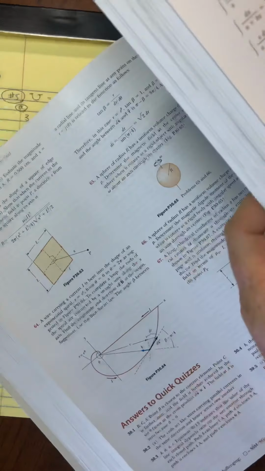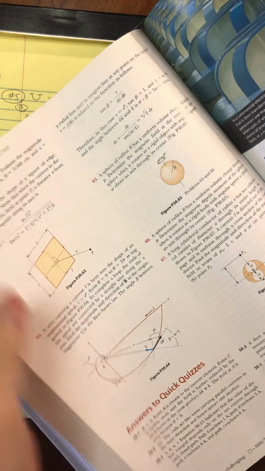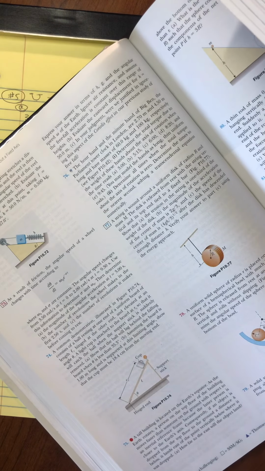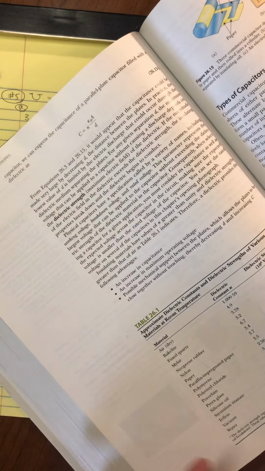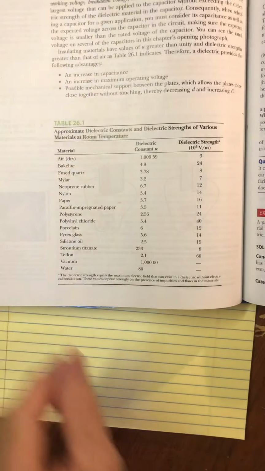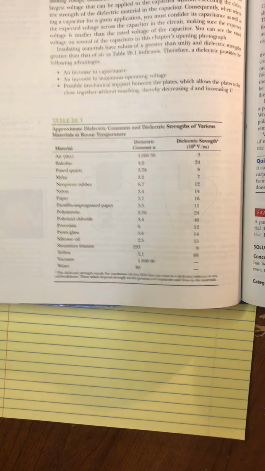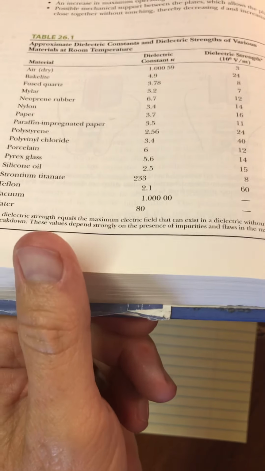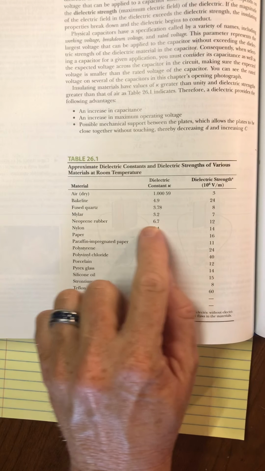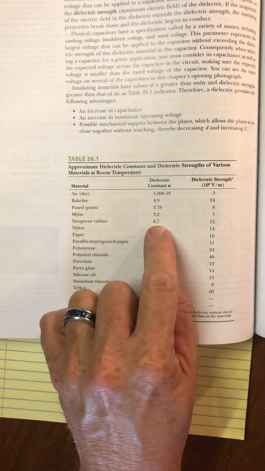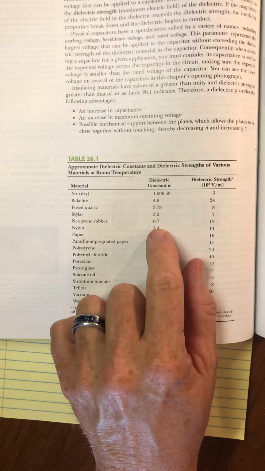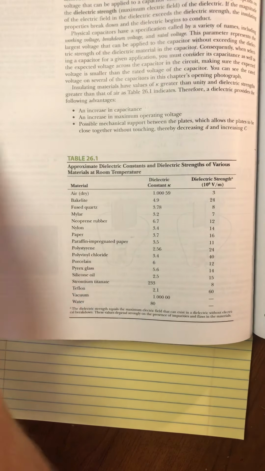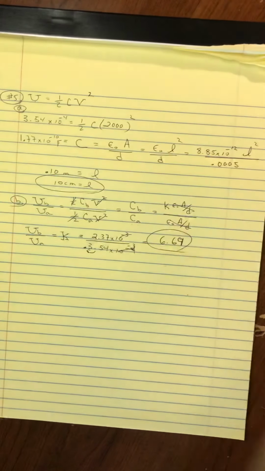And of course, the hint here is to turn back to our chapter 26 and look at this table. And there's only one that's really close to that. And here it is, 6.7, neoprene rubber. So that's our material, neoprene rubber, kind of the standard synthetic rubber.